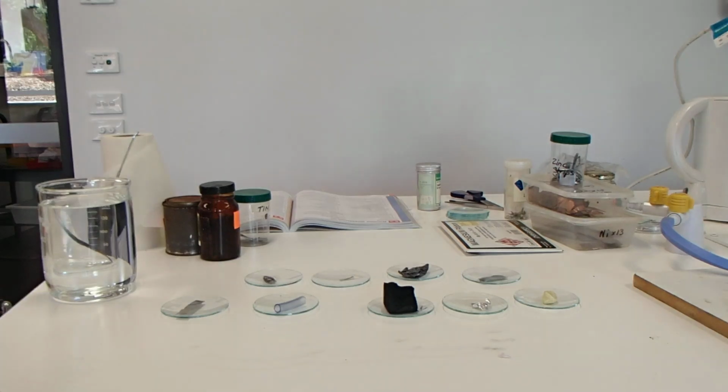So that's the first test for today, the appearance of the sample. Coming up next, we'll be looking at the polished samples.